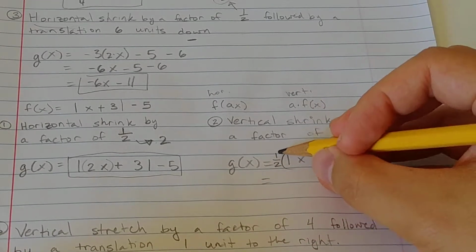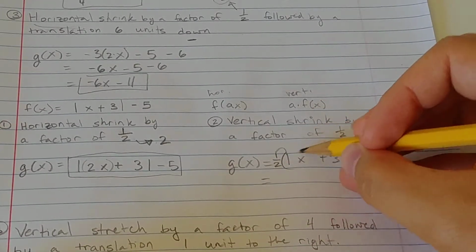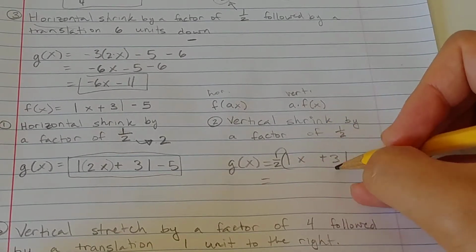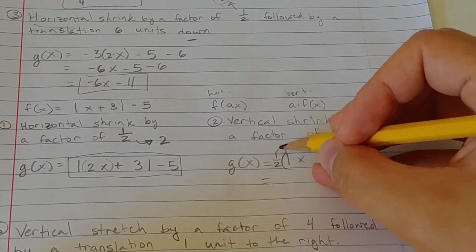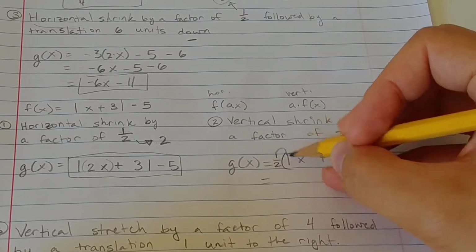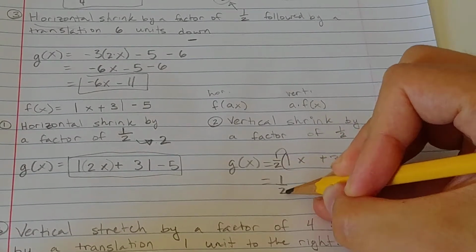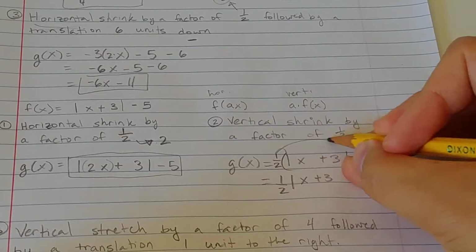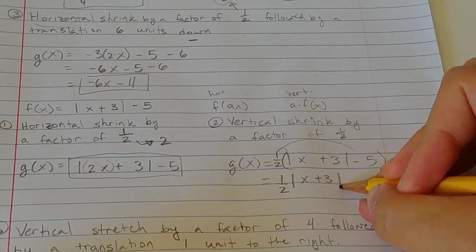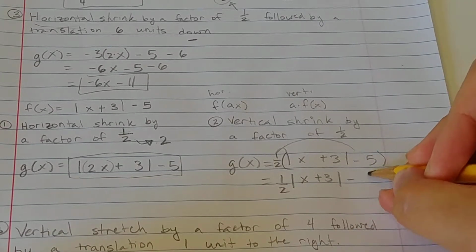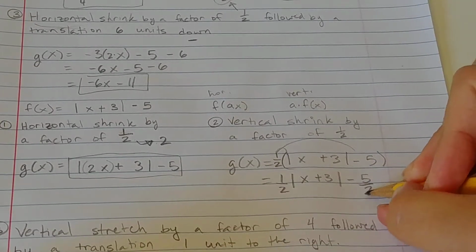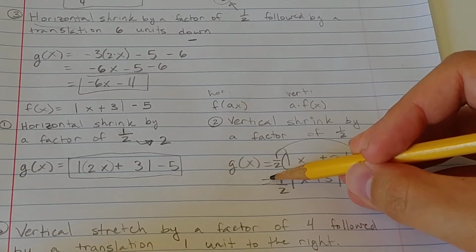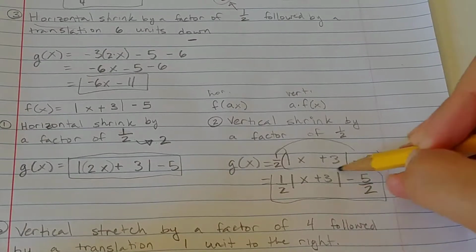It's okay. So distribute that 1/2. Remember, the absolute value is like a force field. You can't multiply inside of it yet. So we have to multiply on the outside. 1/2 times absolute value of x plus 3, and 1/2 times negative 5. So minus 5/2. If you're wondering how to do that, feel free to ask. And that's that. Ta-da!